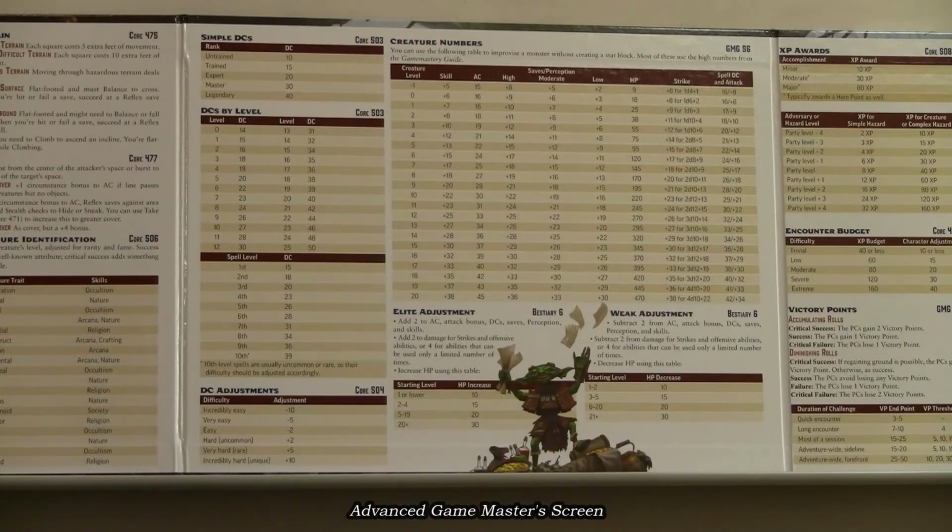Now we move on to one of the biggest changes. This is the third panel on the Advanced Game Master screen, and on the right hand side you will find those important tables that I mentioned earlier: Simple DCs, DCs by level including spell DCs, and DC adjustments. Again, these three tables cover the vast majority of what you will need if you are storytelling Pathfinder 2nd Edition.